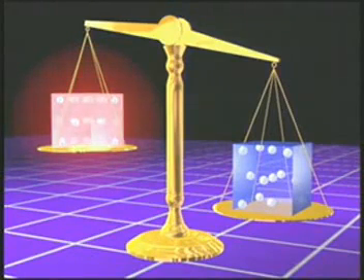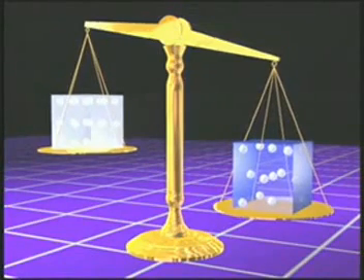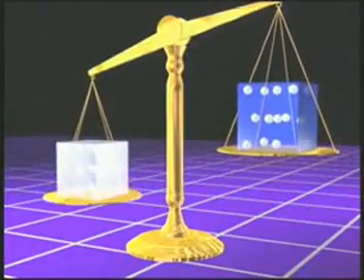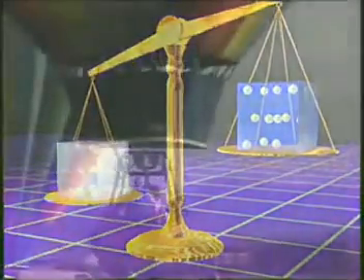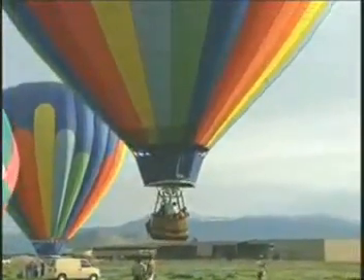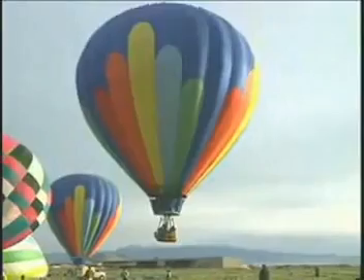But when air is chilled, its molecules come closer together. There are now more of them in the same amount of space. The air sinks because it is now heavier. That's why a hot air balloon rises. The air within the balloon is hotter and therefore lighter than the surrounding air.